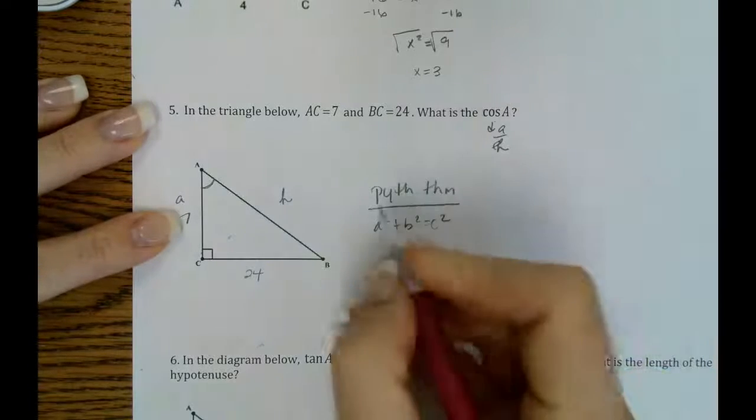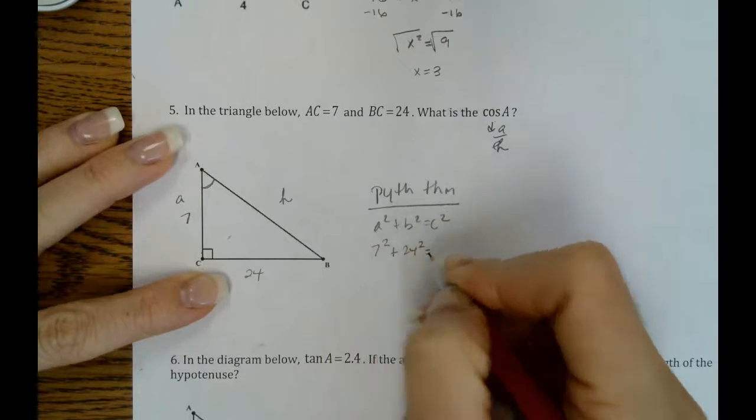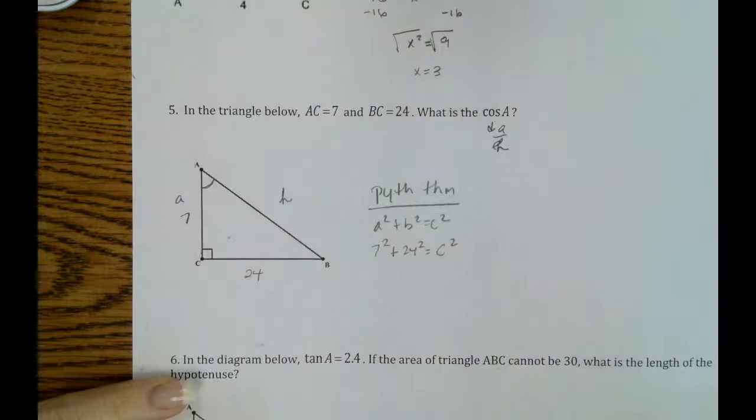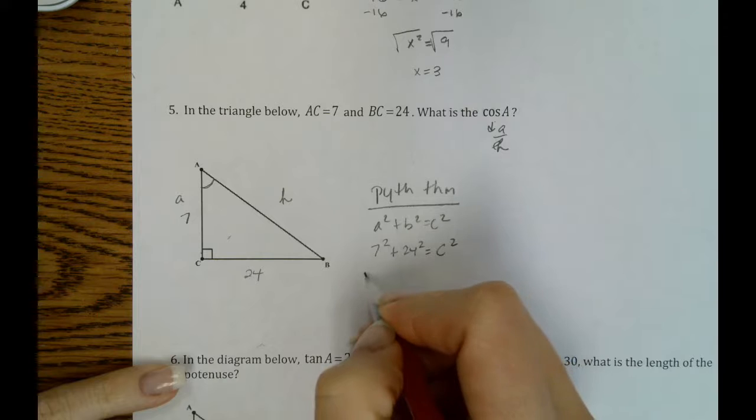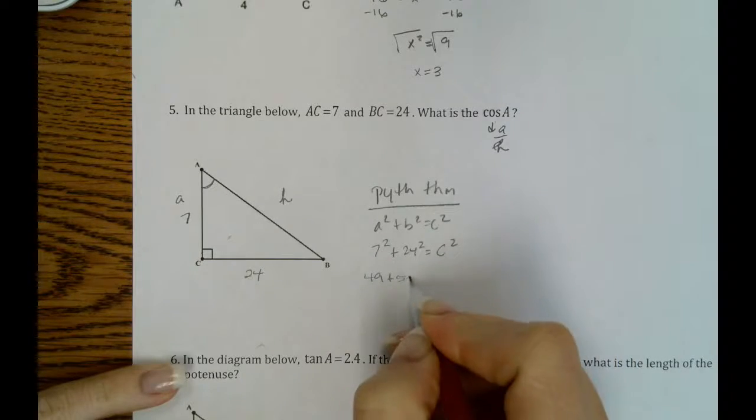Okay, so we have A and B. A is 7, B is 24, and we're trying to find our C, which is our hypotenuse. So 7 squared is 49, and 24 squared is 576.